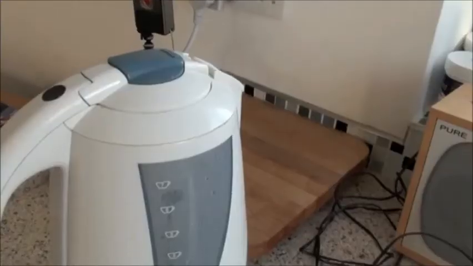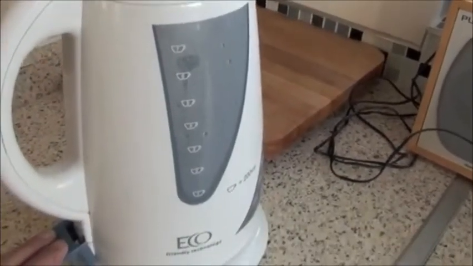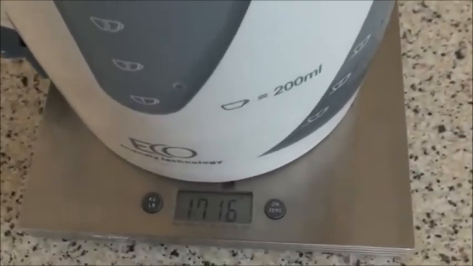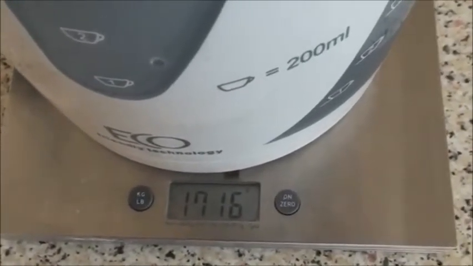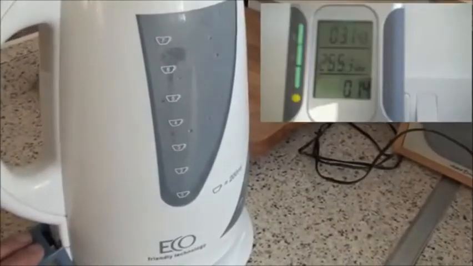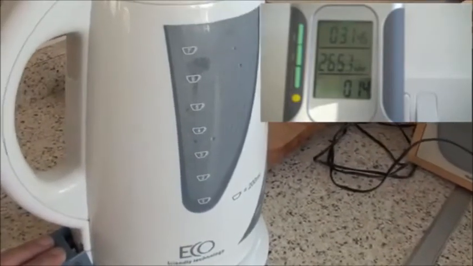We can use a very simple experimental demonstration of the latent heat of vaporization of water. We make sure the water in the kettle is boiling and the wall of the kettle is hot. We quickly transfer the kettle to a digital balance and measure the mass. You can see here 1.760 kilograms.